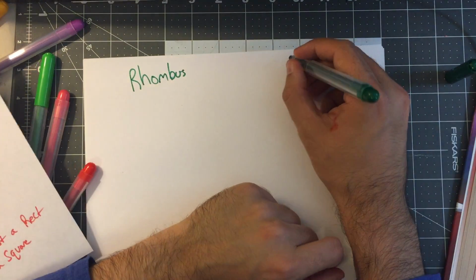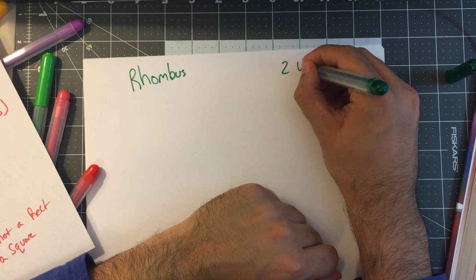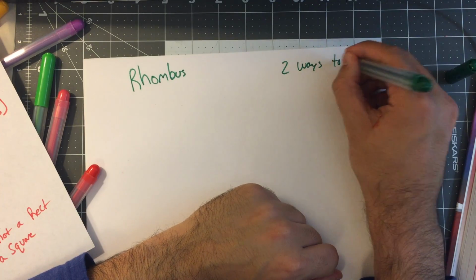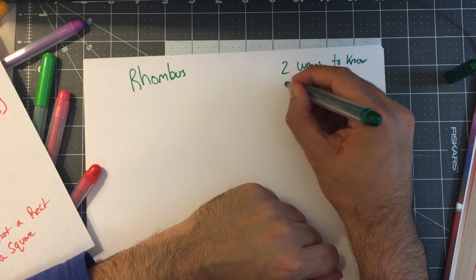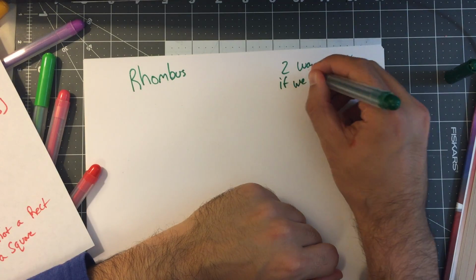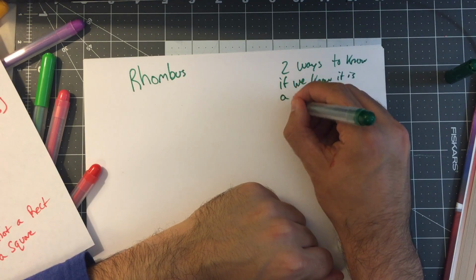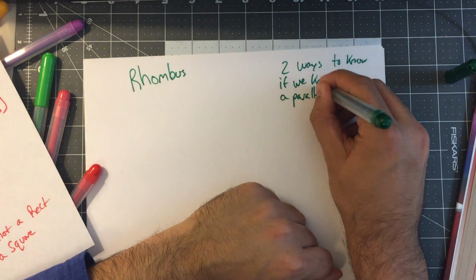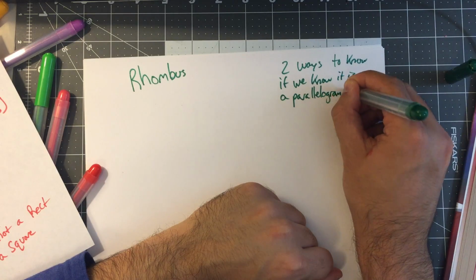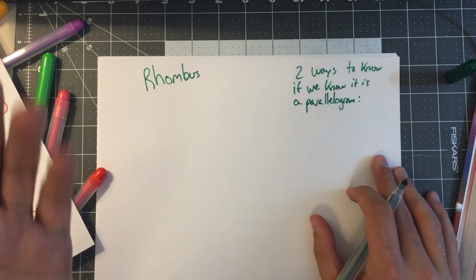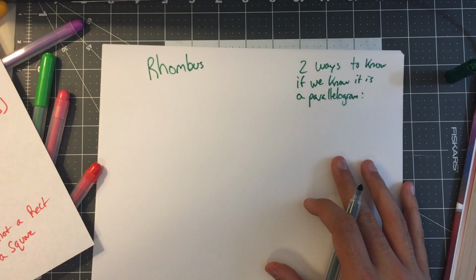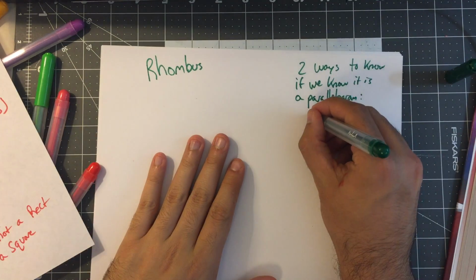There are 2 ways. If we know here's a parallelogram. If we don't know it's a parallelogram, we're kind of in a difficult situation, but since we do know, we have a couple ways.